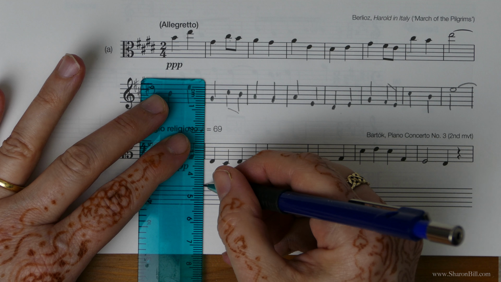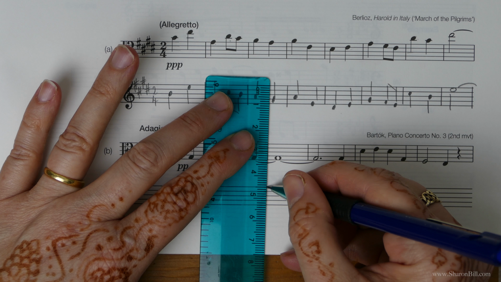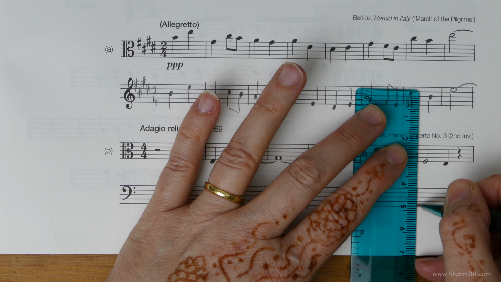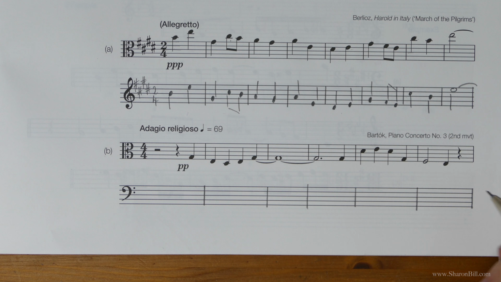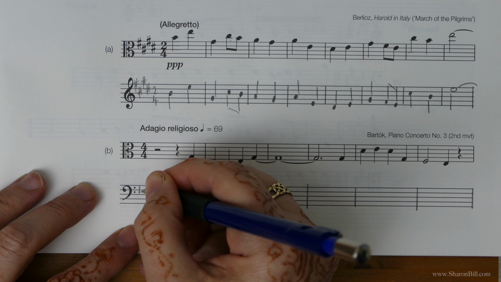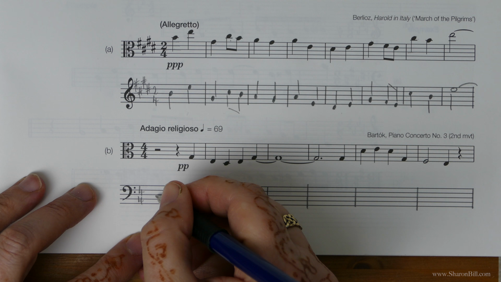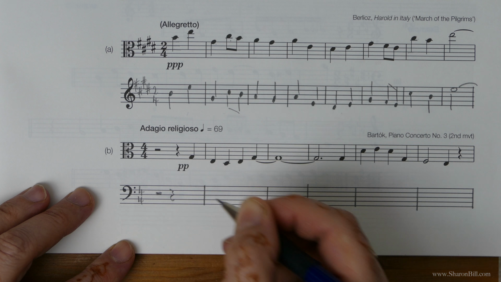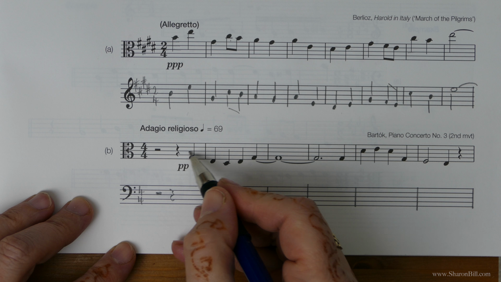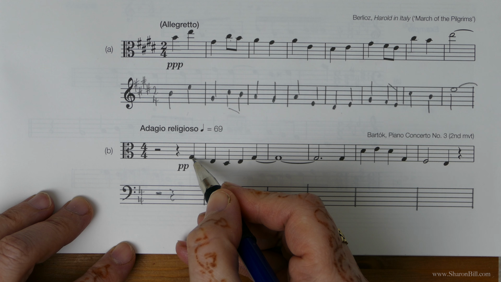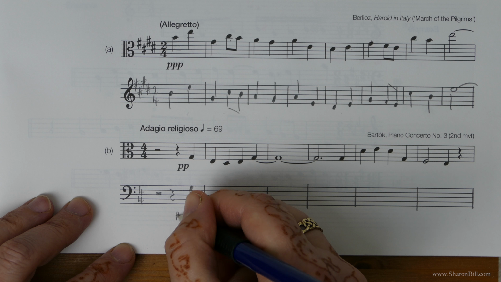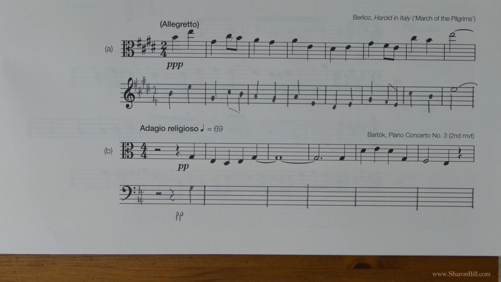So this time we're going from alto to bass. No key signature, time signature, rests the position the same. So we're beginning on C, B, A, G below middle C. There we go. P, P, okie dokie.